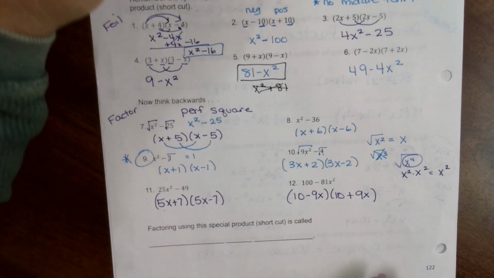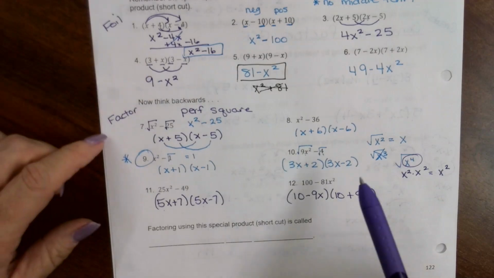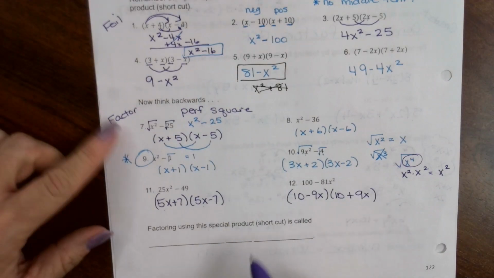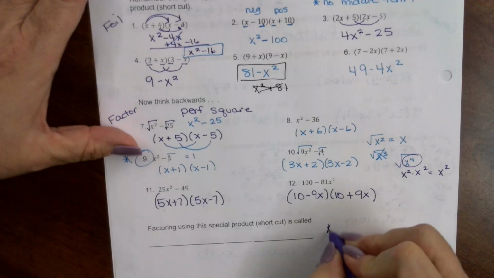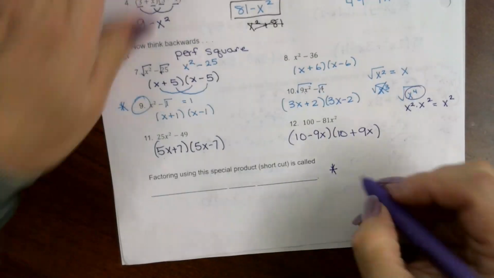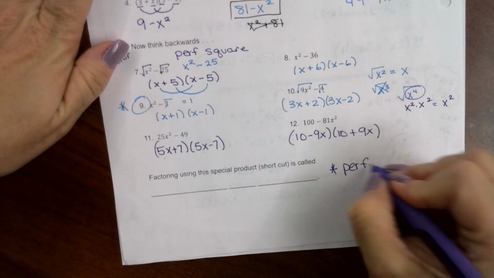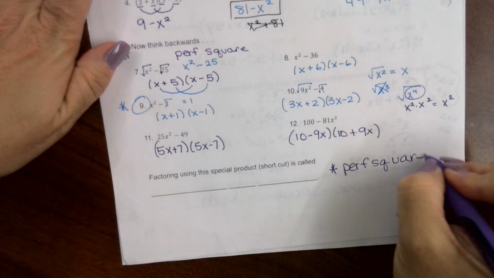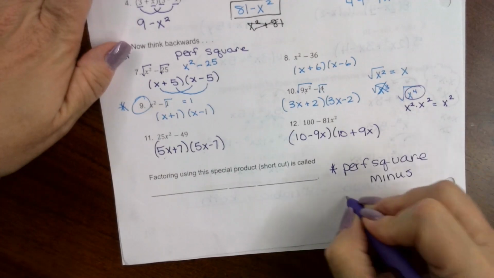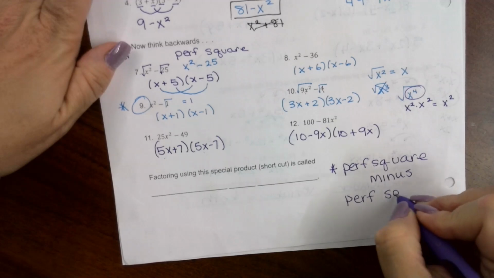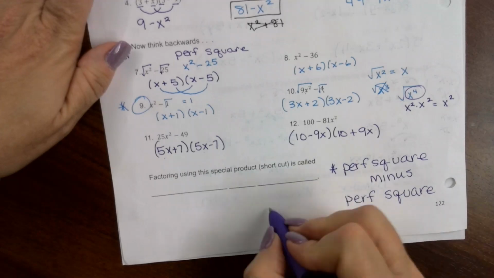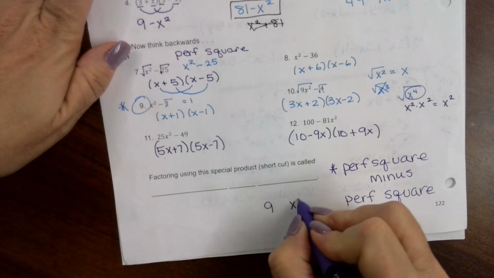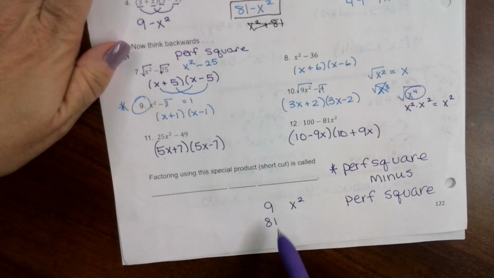Now, what this is called when we do this, and we didn't have to go in and FOIL everything, this factoring method, we call this the shortcut here, where we just look for the pattern. So the pattern is, let me move this up a little bit. The pattern is perfect square minus perfect square. And remember that perfect square might be even a variable. So it would be numbers like 9, it would be something like x squared, it could be something like 81. All of these are perfect squares. I can take the square root of all of those and get a single number.